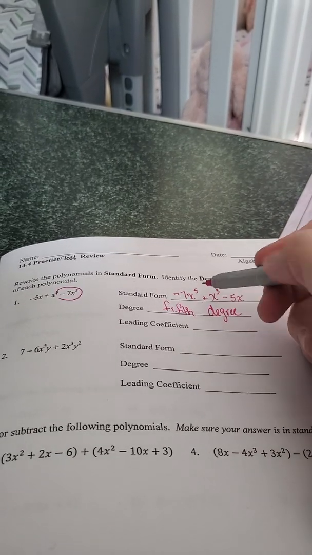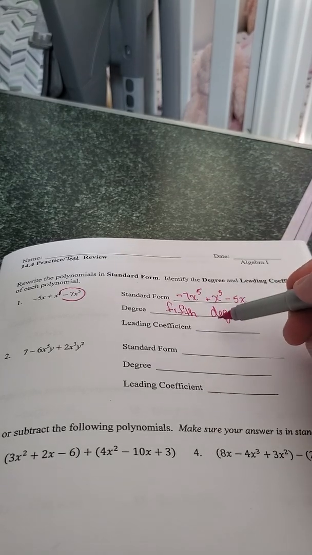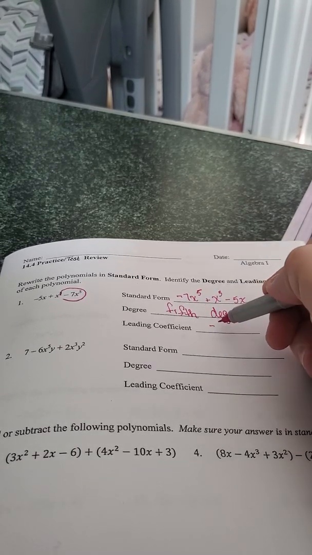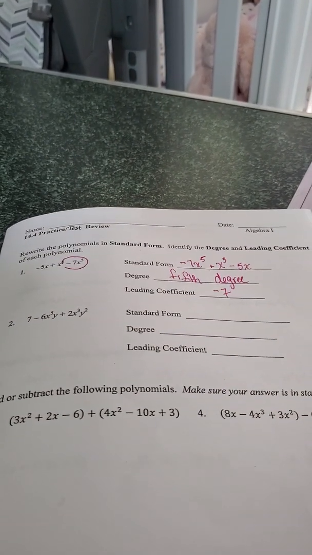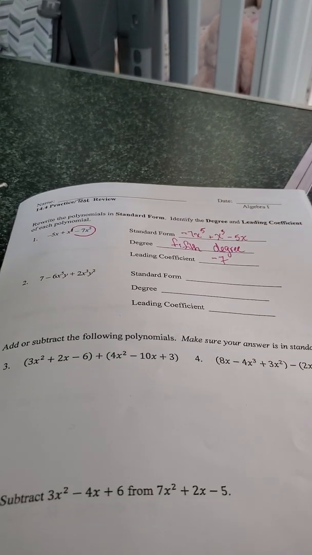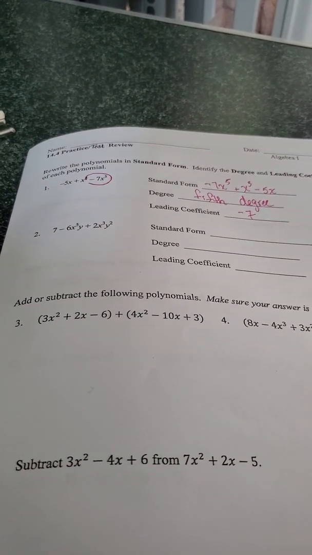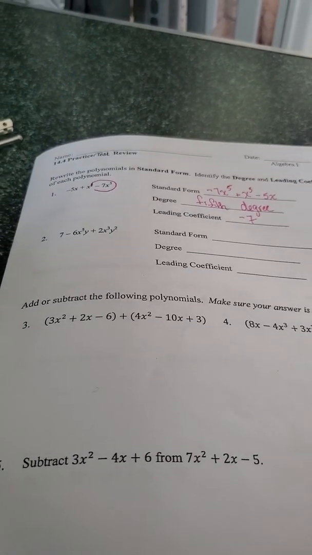Okay, and the leading coefficient is going to be the number that's in front of the variable with the highest exponent. So it'll be negative 7. Okay, I will post an answer key at the end of this, so I'm not going to go ahead and do this one. You can check that out elsewhere. Okay, adding or subtracting polynomials. Make sure your answer is in standard form.